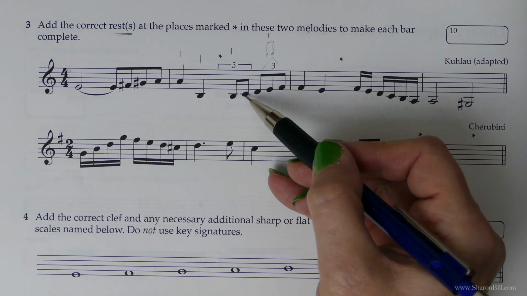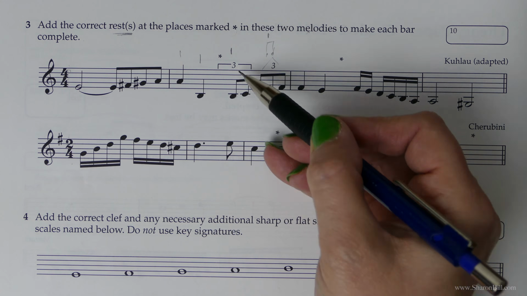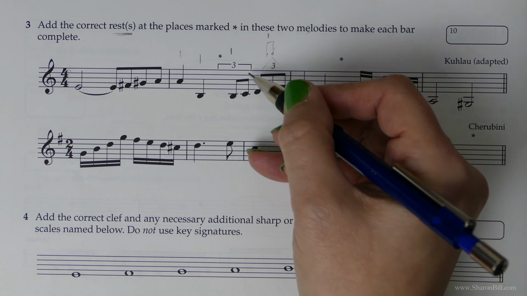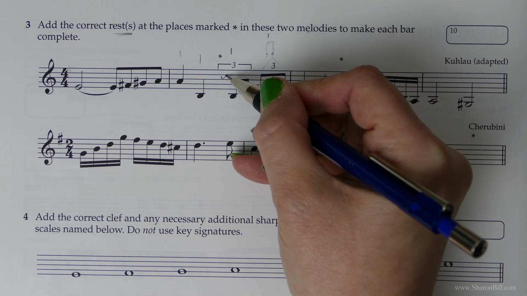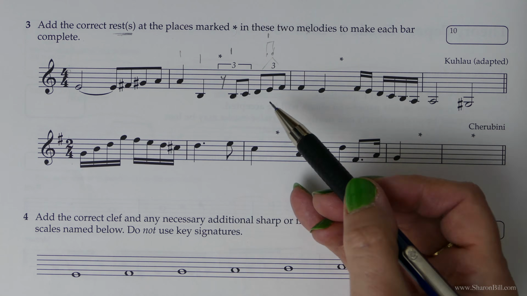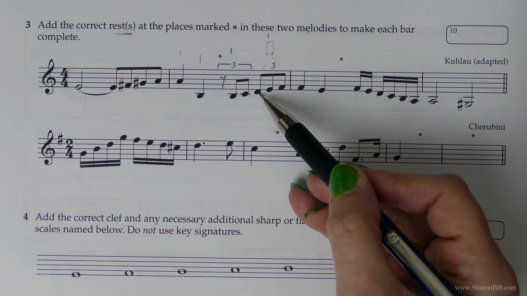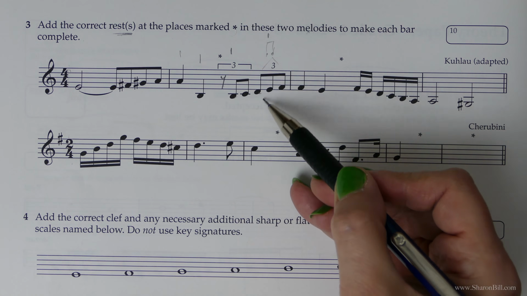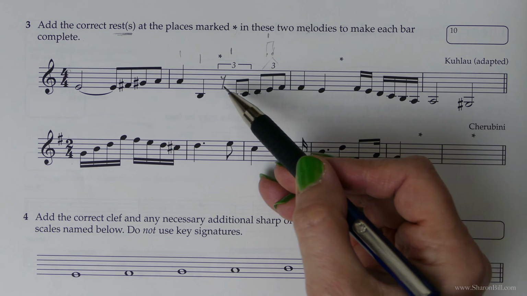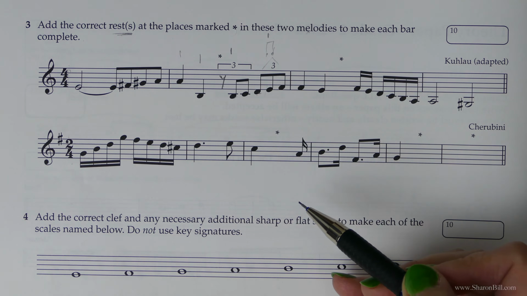We've only got 2 quaver beats or 2 8th notes where we should have 3, and so we need to have a quaver rest or an 8th note rest. So we've added the same equivalent of time as a rest as we have a note here. So really that gives us the clue. We've just got to add that in rest form now.